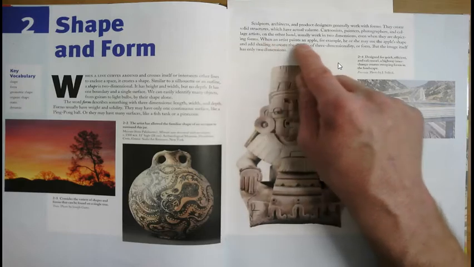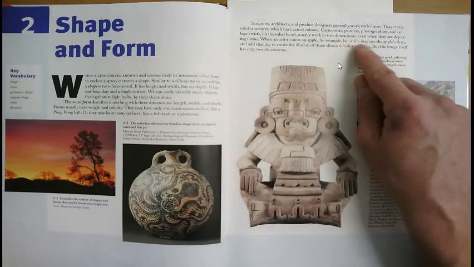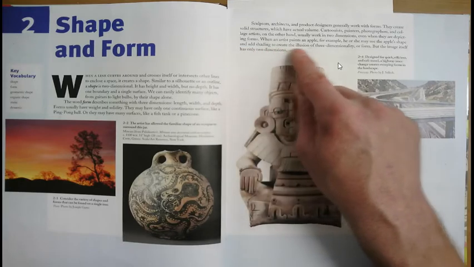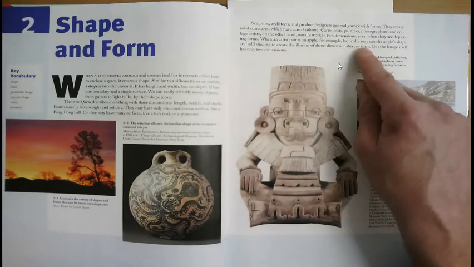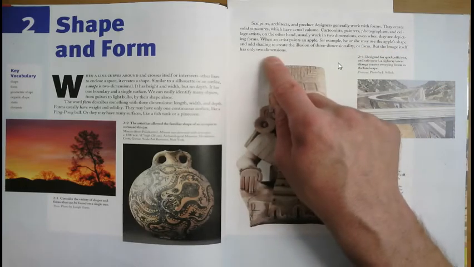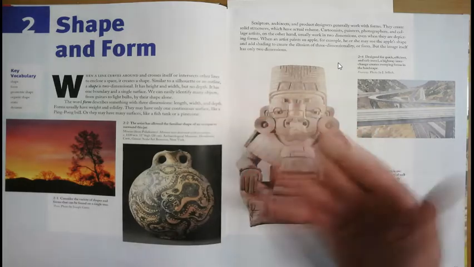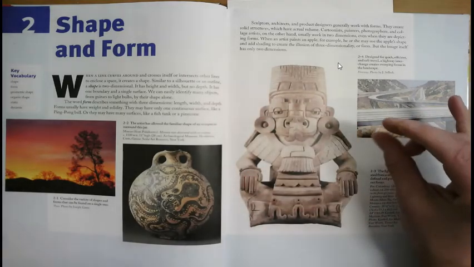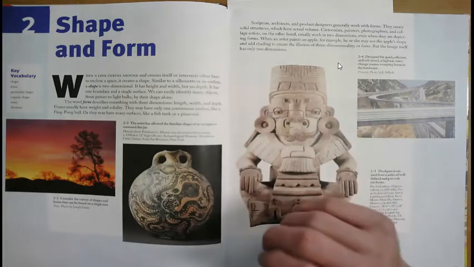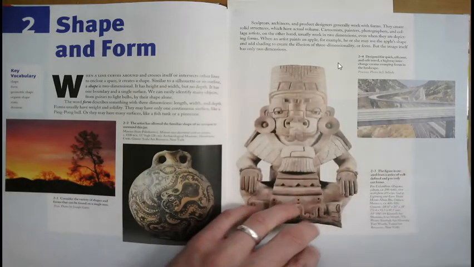When an artist paints an apple, for example, he or she may use the apple's shape and add shading to create the illusion of three-dimensionality or form. But the image itself only has two dimensions. So again, when we're doing things like perspective, like 2-point or 1-point perspective, or creating value to make something look curved on a flat surface, we're actually creating an illusion.